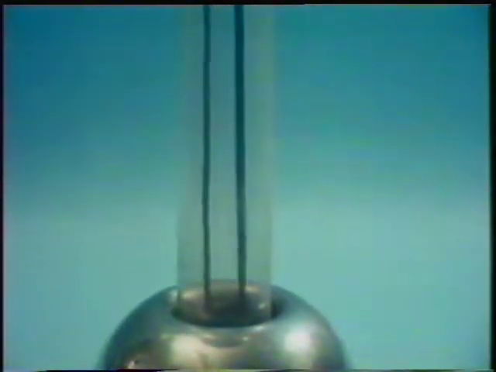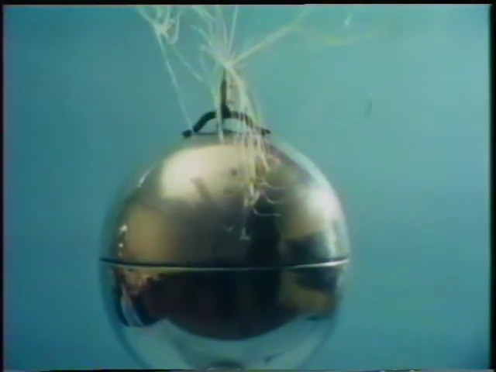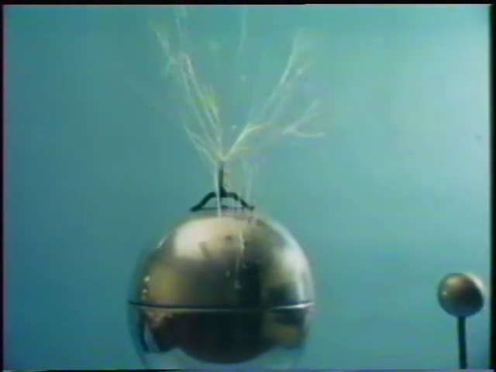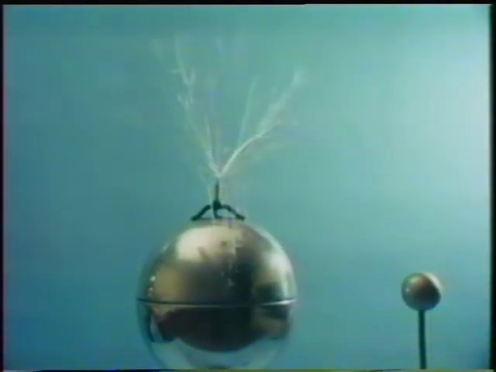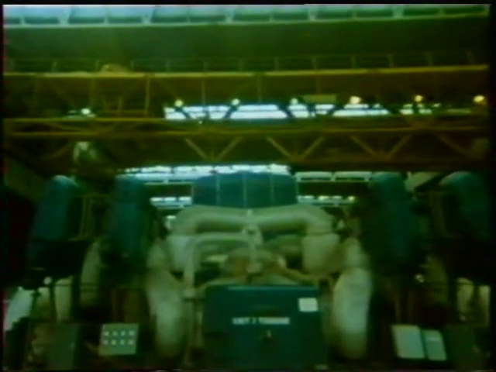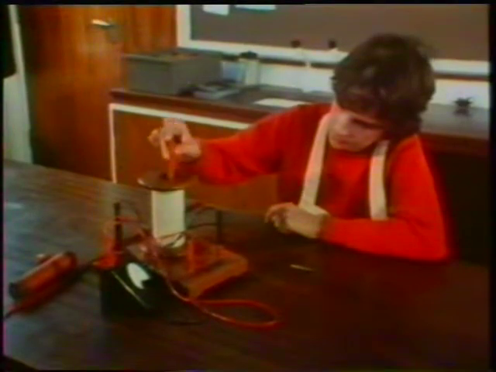In this film, we've been looking mainly at static electricity and seeing how it can be generated. The next film is the first of two which demonstrates how electric current can be generated in the laboratory and in the giant power stations which provide the electrical energy on which modern life depends so much.